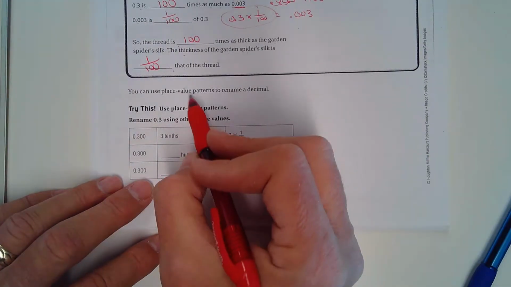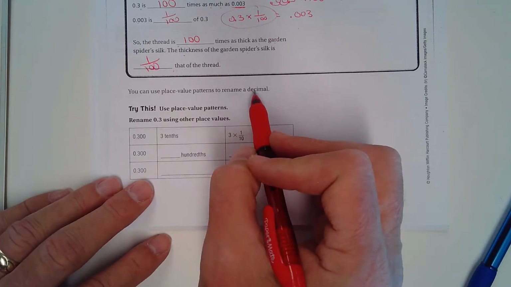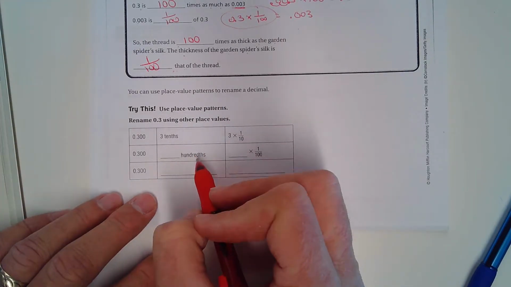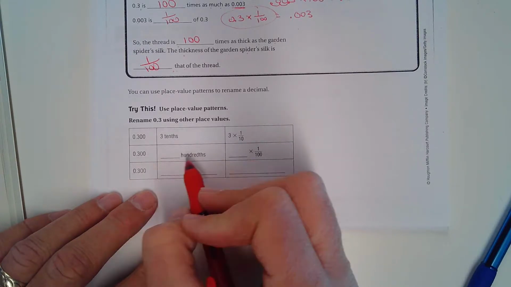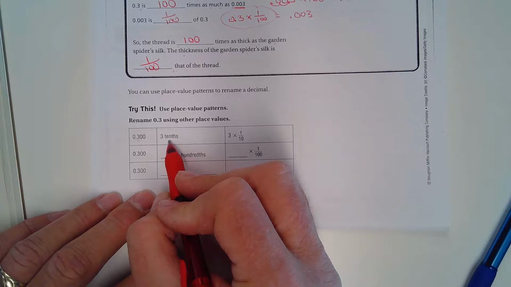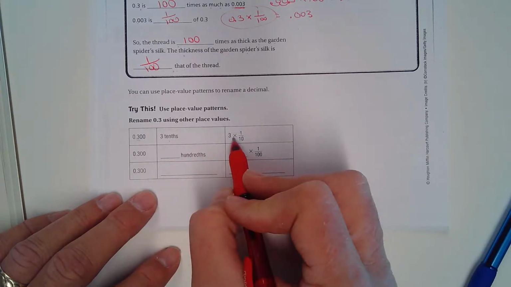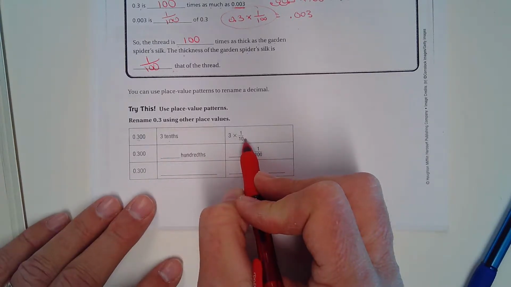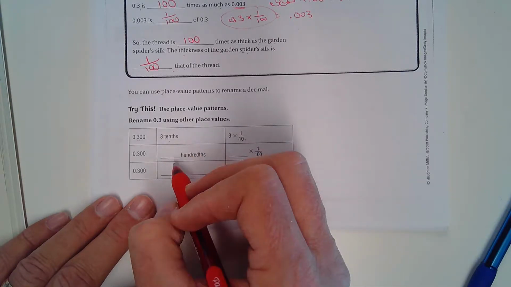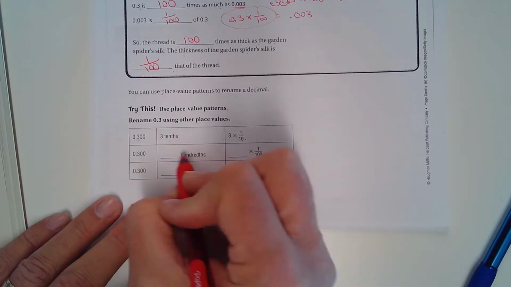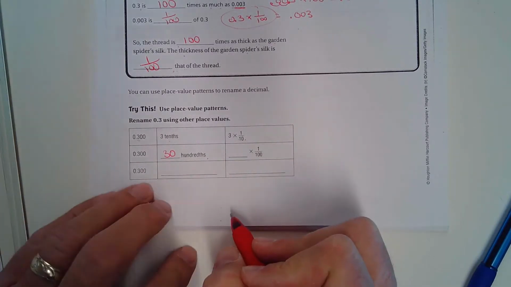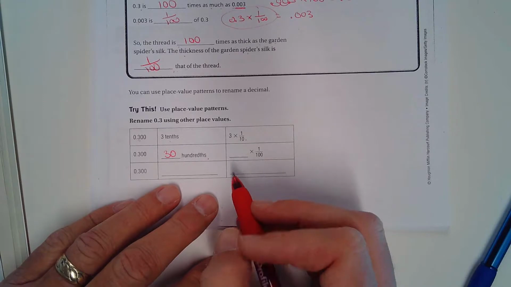All right, down at the bottom here, it says you can use place value patterns to rename a decimal. So 0.3 is 3/10. It's also 3 times 1/10. You could also call this 30 hundredths. I actually think this is probably going to be more confusing to some of you, so I'm just going to fill this out.